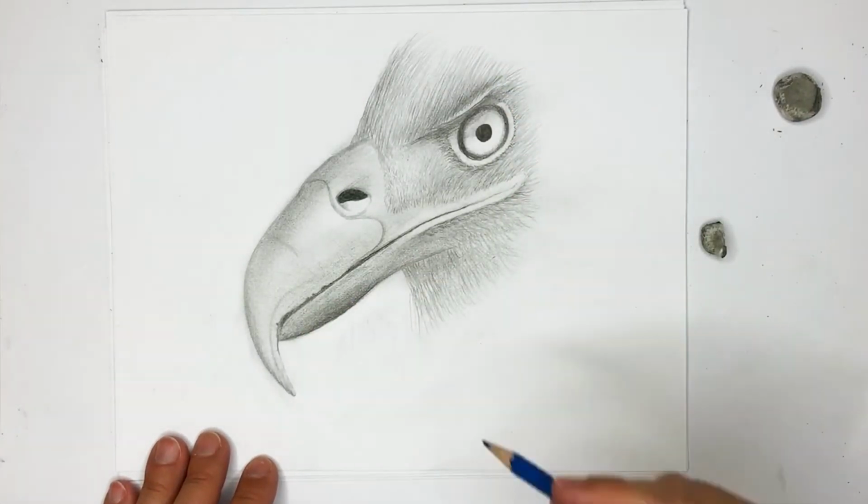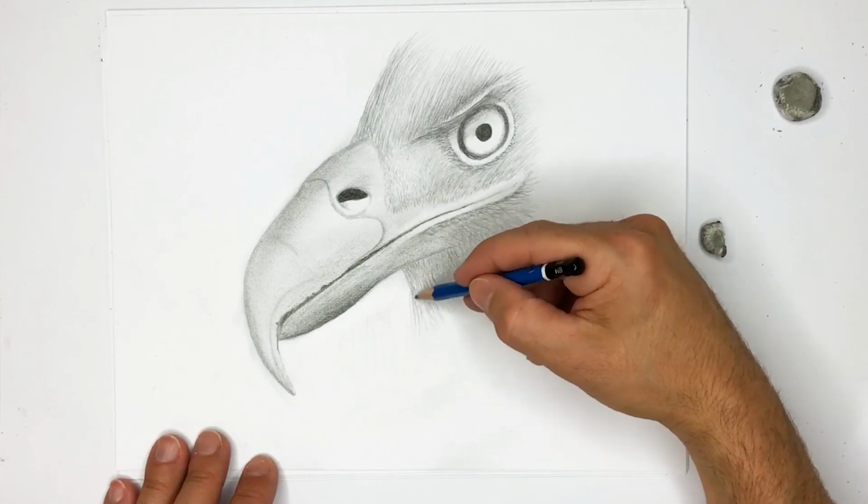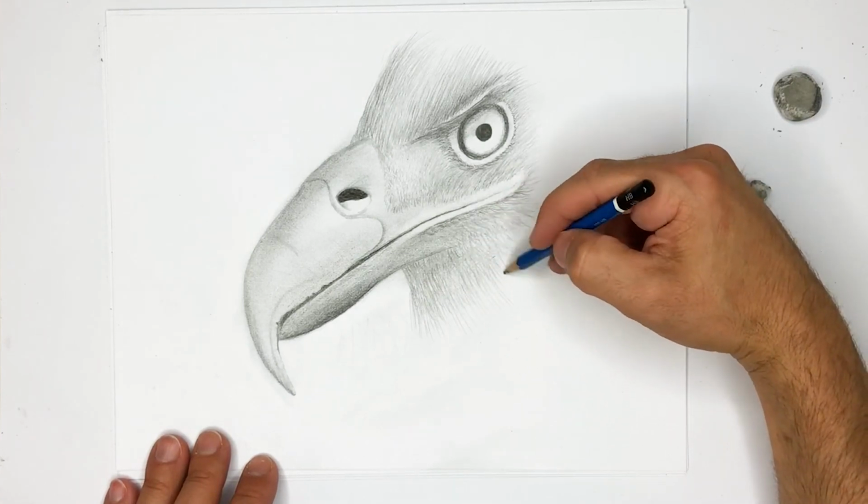So anyway, these are just little things. I just continue to look at it and ask, what do I like, what don't I like, what can be improved. And I continue to do that. I just put some more feathering down at the bottom.